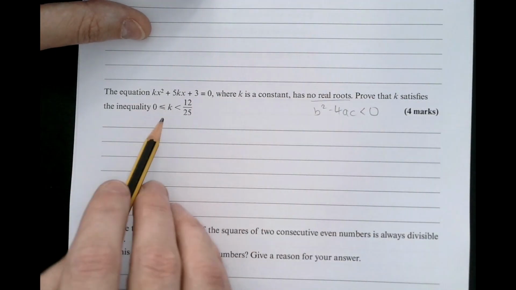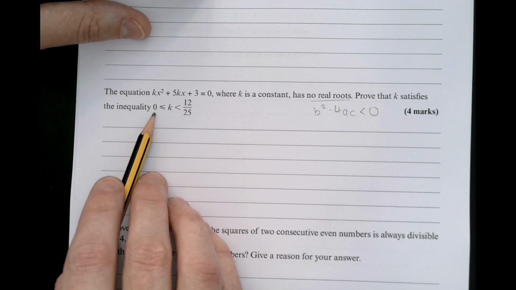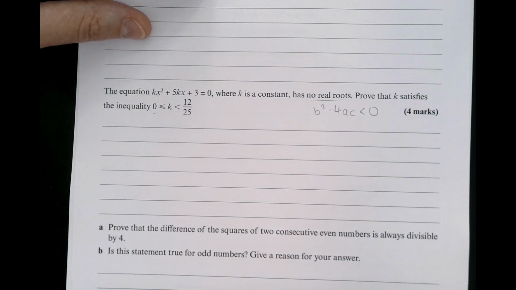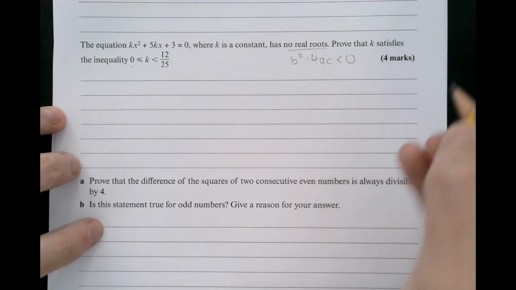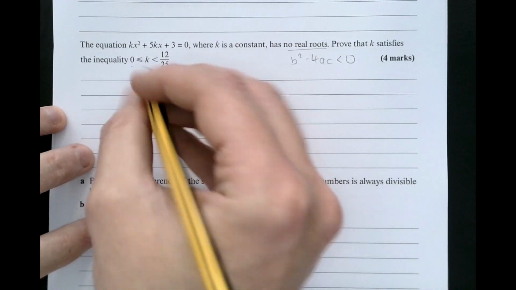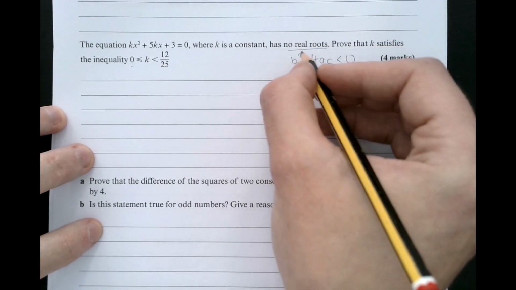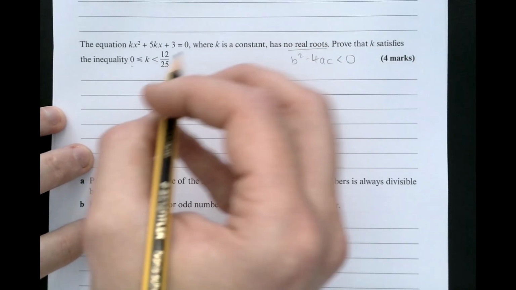There's the extra bit of it being above 0. That's necessary because... actually, let's do this question, because it looks like maybe it's got some things that are a little bit more tricky than I am giving it credit for. So firstly, let's do b squared minus 4ac is less than 0.